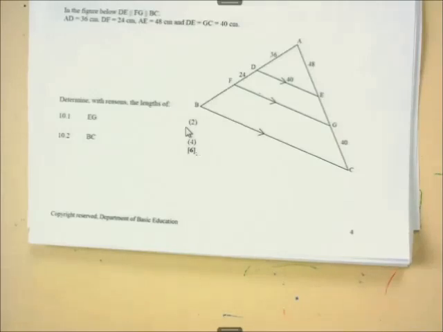The question then states, determine with reasons the length of EG for 2 marks, and then determine the length of BC for 4 marks. I'm going to give you 5 minutes to work it out. And then after 5 minutes, I will do it for you so that you can check your work against mine. I hope you enjoyed this one and you also got it right. Good luck.